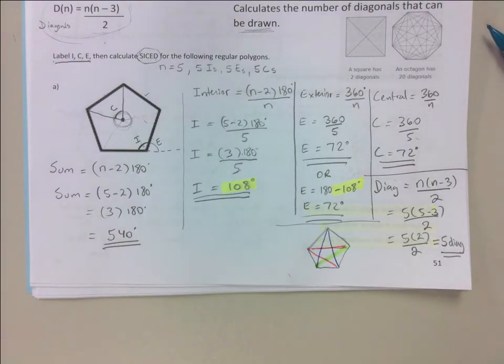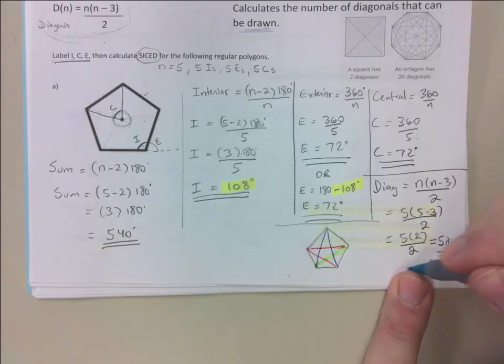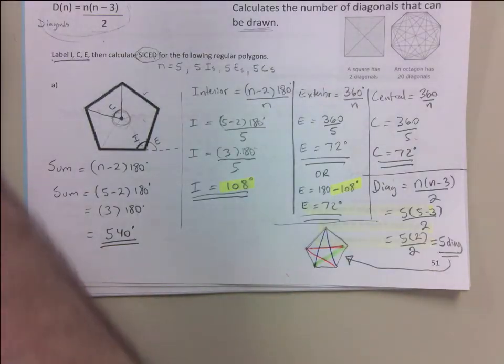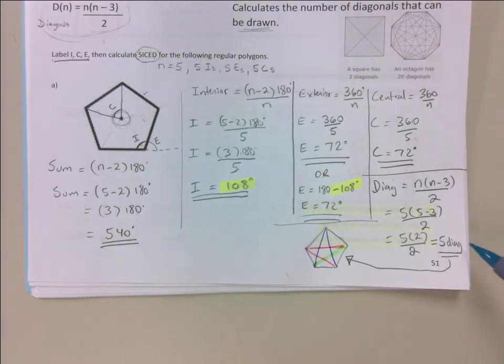So 5 diagonals can be drawn if you wanted to, but I would not recommend that because you will probably miss one. Once you get into the bigger ones, like 7-sided, 8-sided, 9-sided, drawing them can be quite the challenge. Okay. So D is not a degree. Don't put degrees on that answer. It's the number of diagonals. Okay, I'm going to stop talking a little bit.